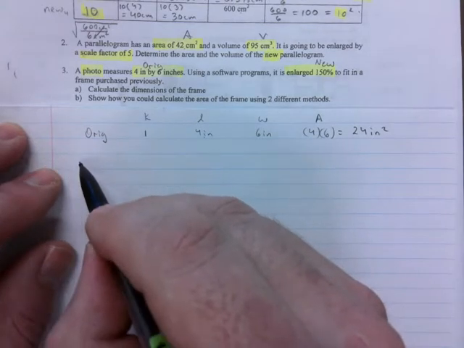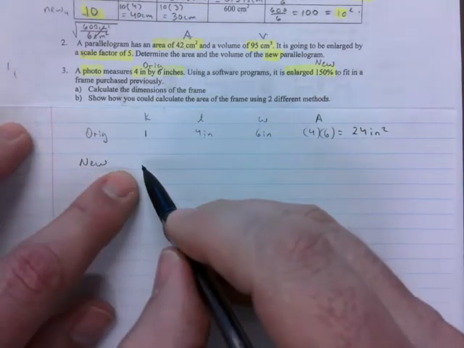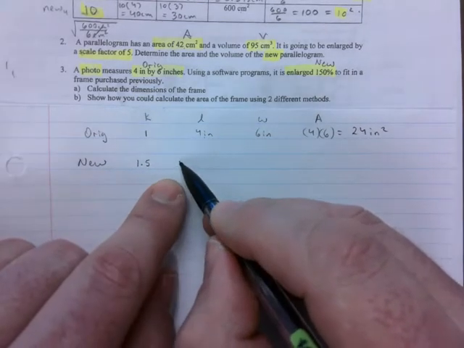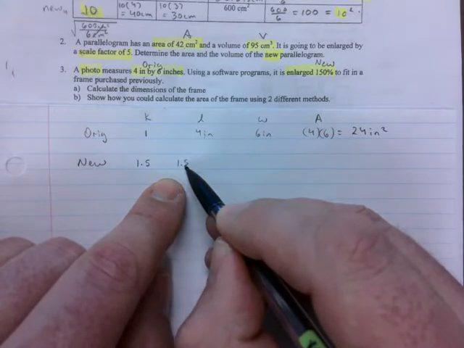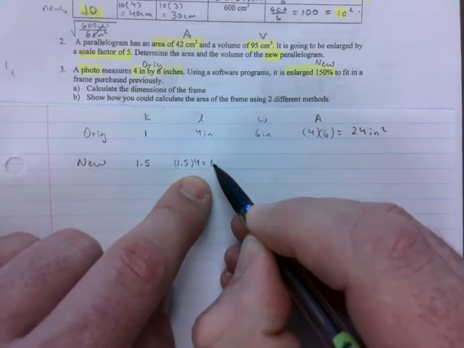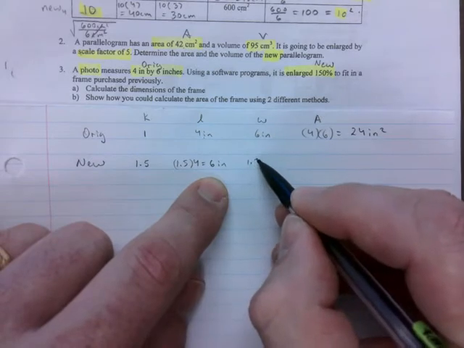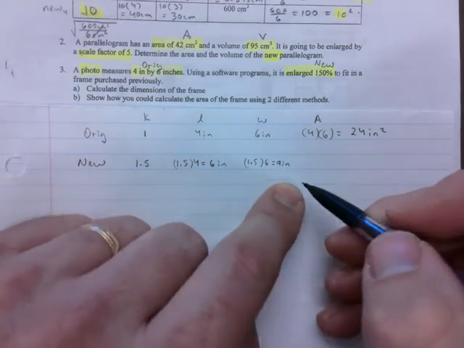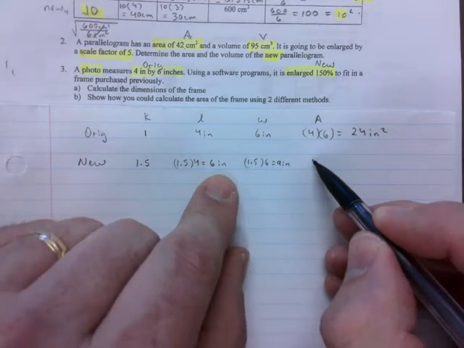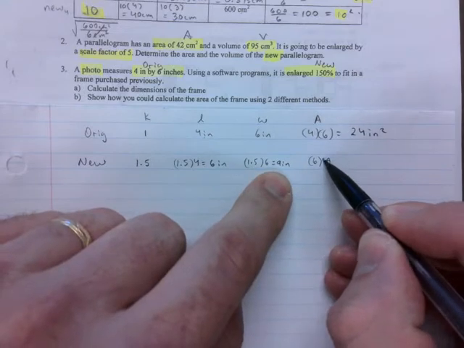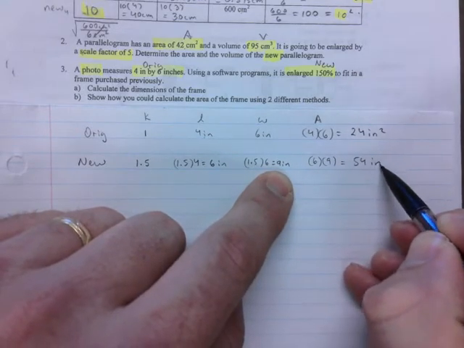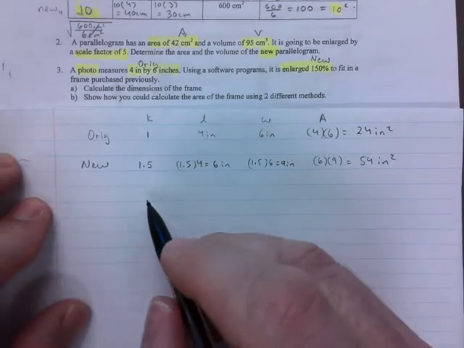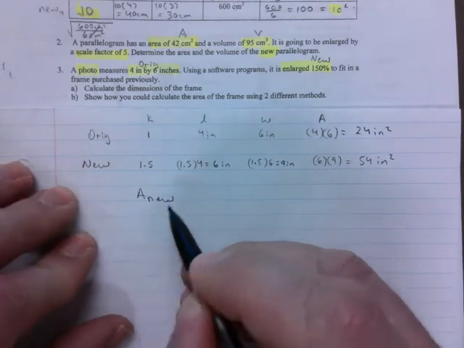And so then the new one that you're making is enlarged by 150%, which is 1.5. It's one-dimensional here, so it's 1.5 times 4, which is 6 inches. This is 1.5 times 6, which is 9 inches. And so the area of the new would be just 6 times 9, which is 54 square inches. So that's one way of doing it. Area of new, second method.